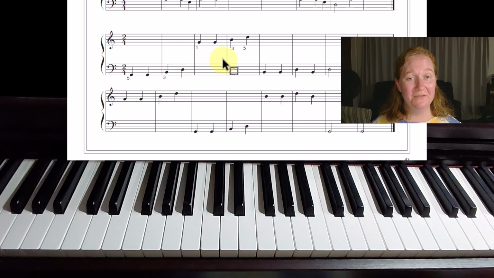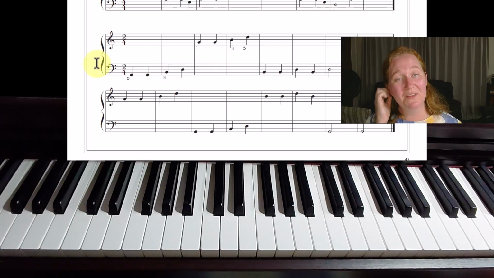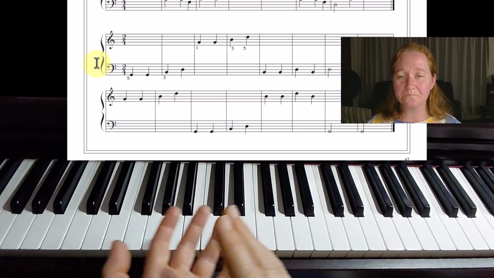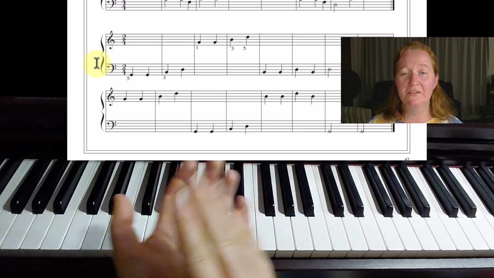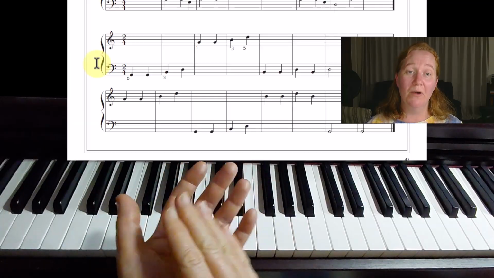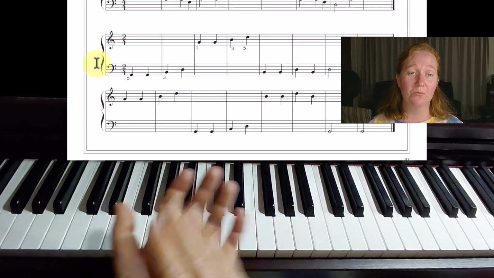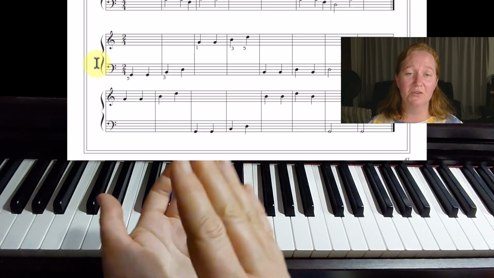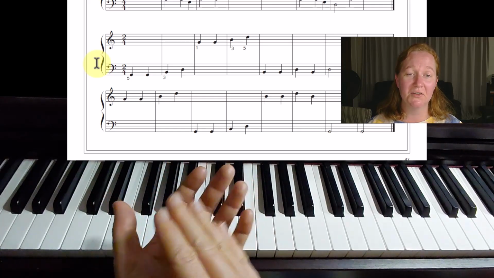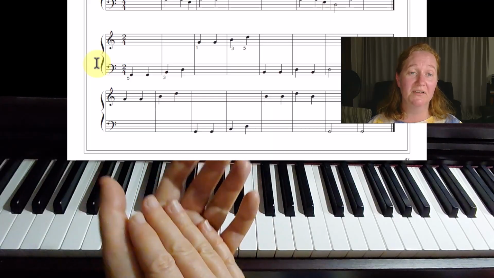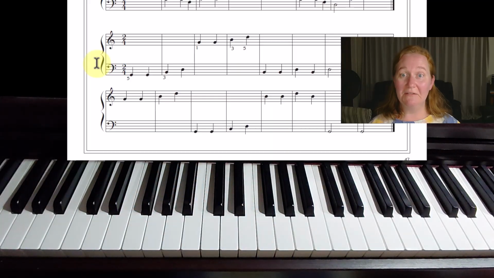So let's just clap it first so that you can get the rhythm. So it's just going to be groups of 2 because there are 2 beats in a bar and a measure. We're going to have 1, 2, 1, 2, 1, 2, and so on. Okay, so there we've clapped it.